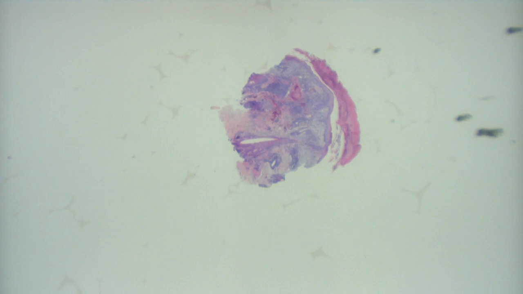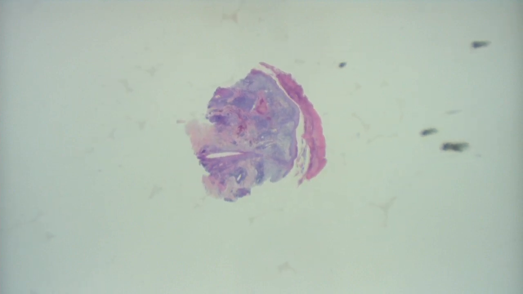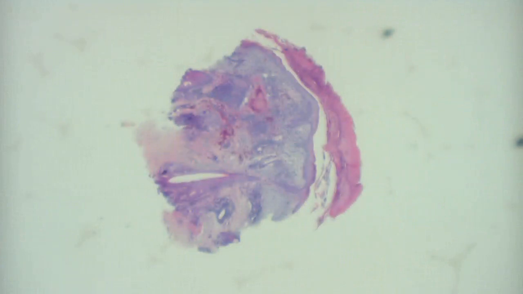All right, let's try this one. We have a small biopsy, lots of crust, kind of serum crust at the top, and then a lot of inflammatory infiltrate in the dermis.